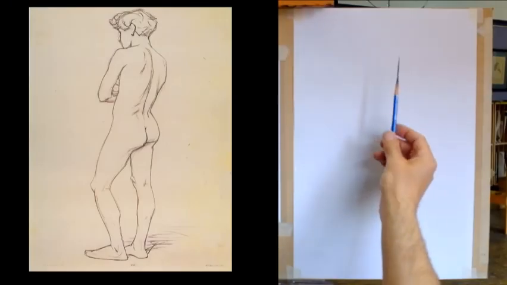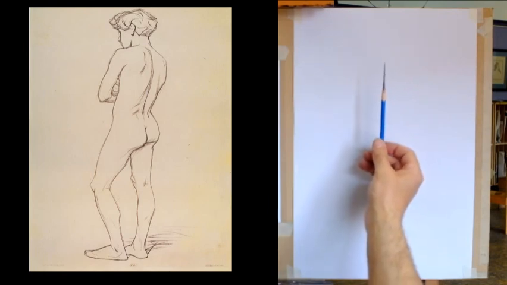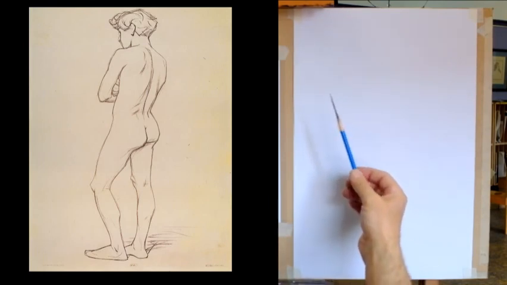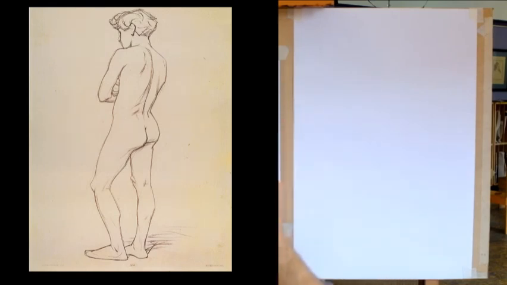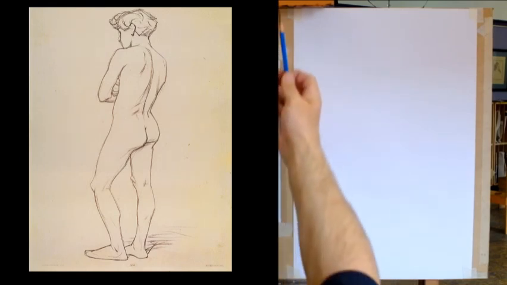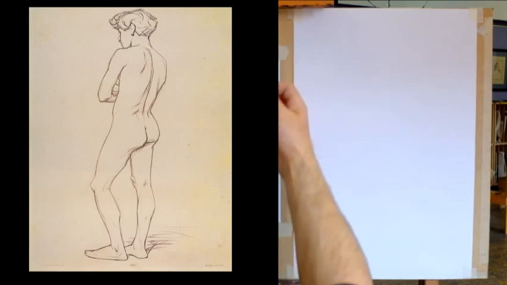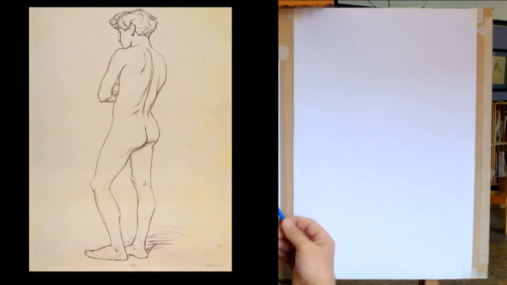All right, for those of you working from the figure, one of the most important things we need to first do before actually even drawing the figure is we need to capture the pose. So we're using a reproduction of a drawing from the Charles Bargue book, the Cours de Dessin, from the third part of the drawing course, where we have a bunch of figures in different situations. So we've picked this figure drawing here from behind, almost 3/4 view from behind.